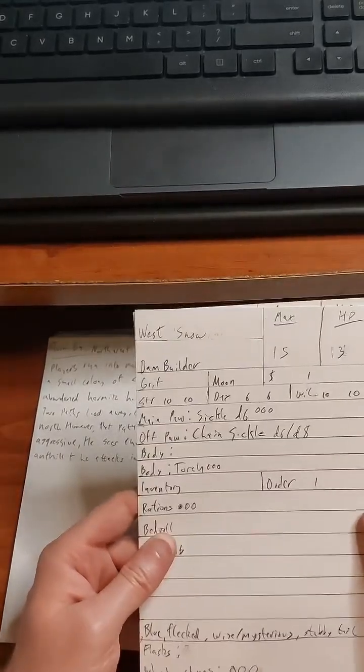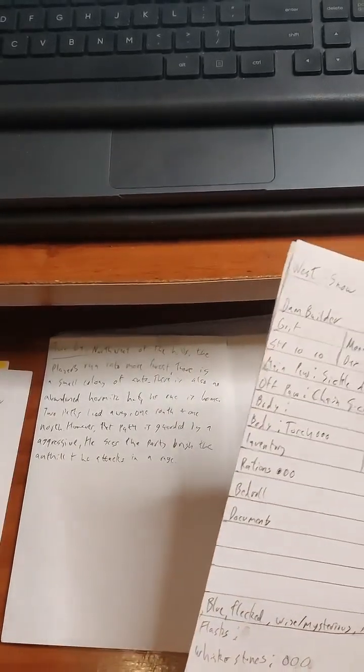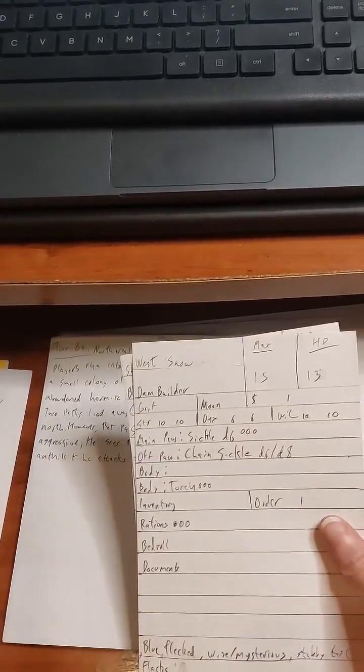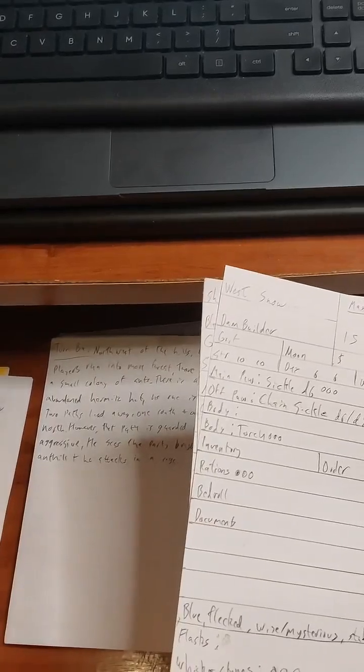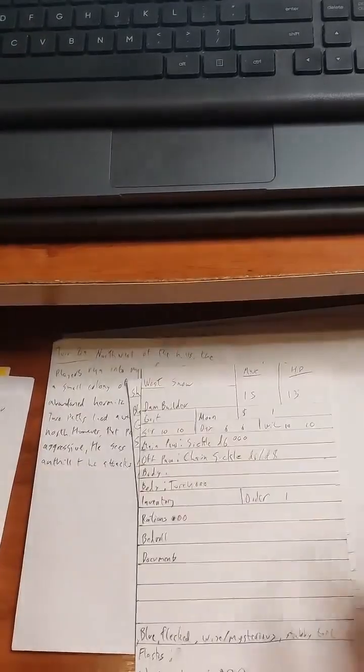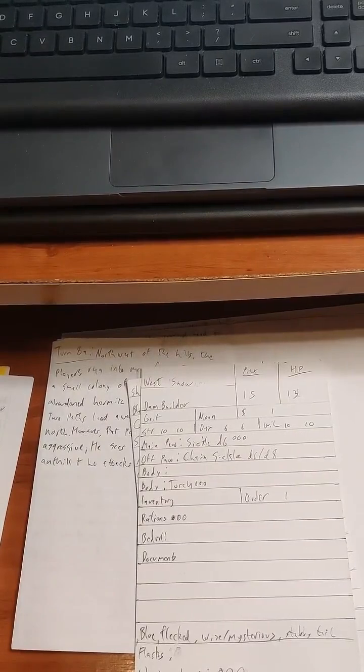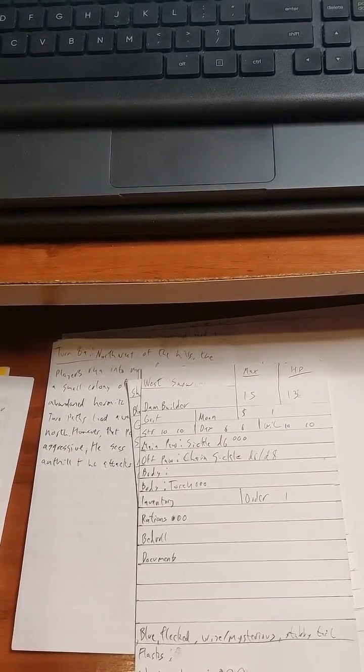And we are trying to beat a 6 and an 11 to see who goes first. Less than or equal to the results.